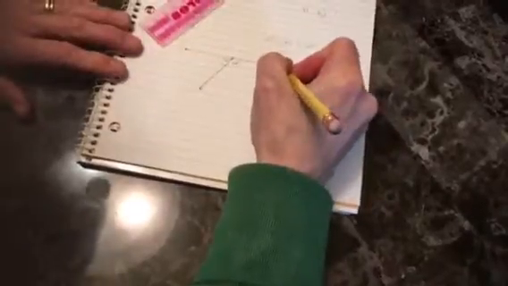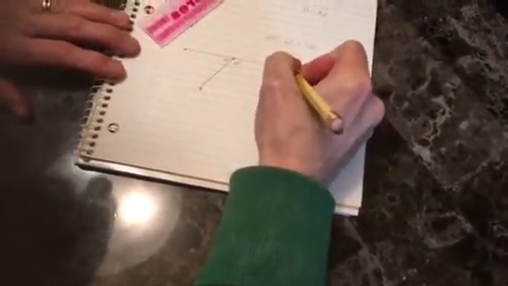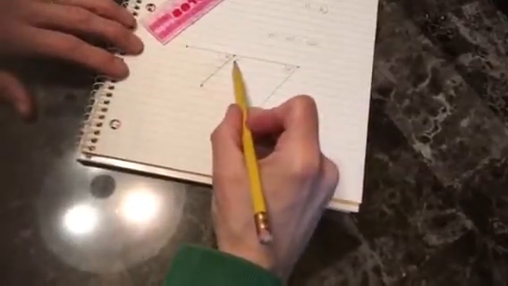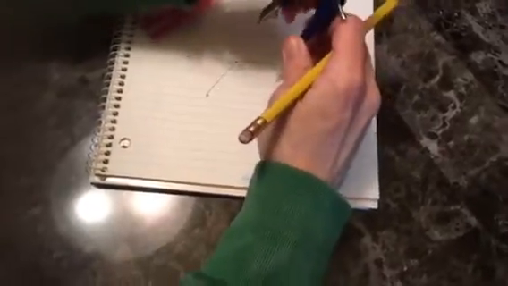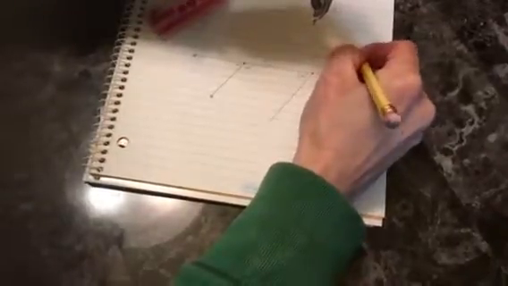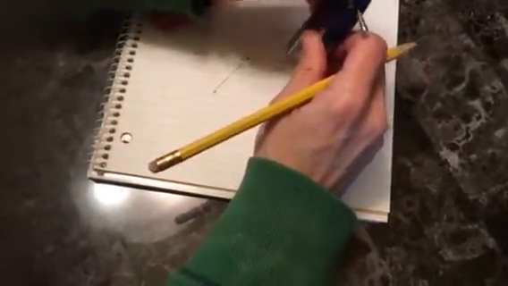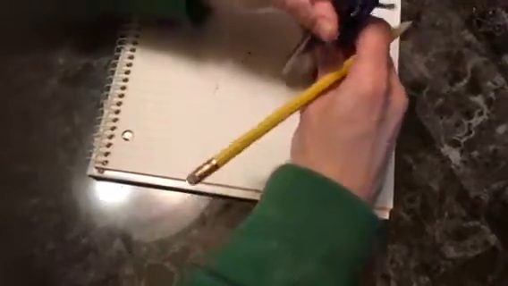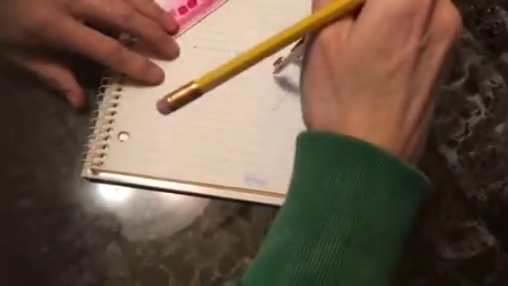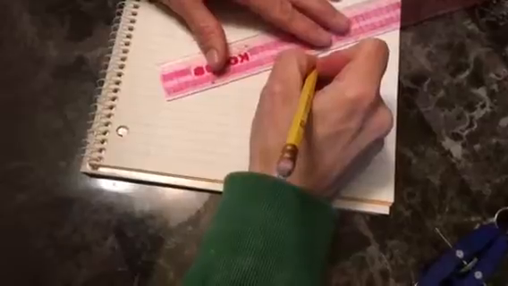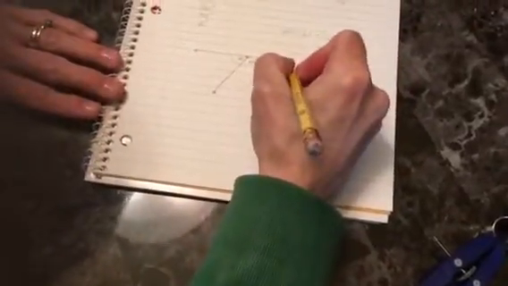So I know that this angle is 60 degrees. Now, if this angle is 60 degrees, I can bisect it, because if I bisect it, I'm dividing it by 2. And that's going to give me 30 degrees. So I'm just going to draw an arc across to bisect my angle. So now this angle is 30 degrees.